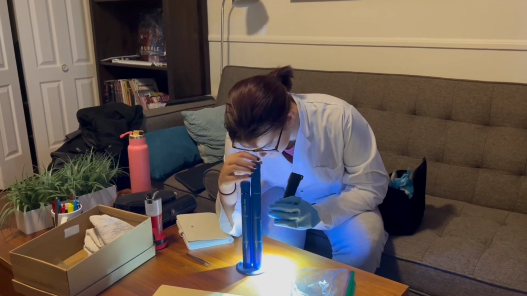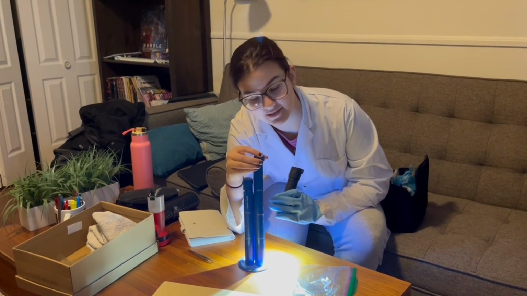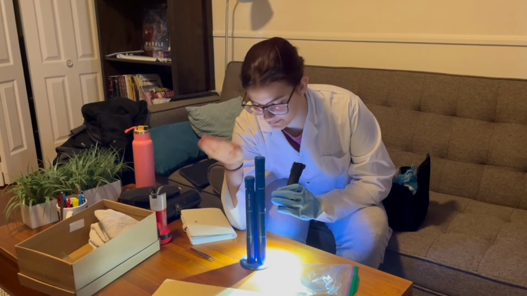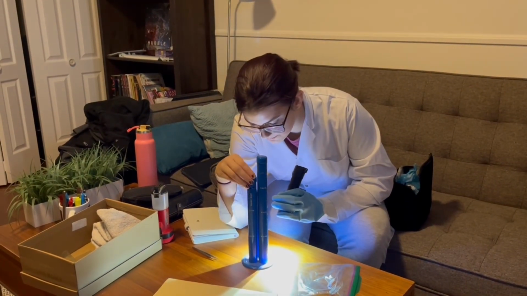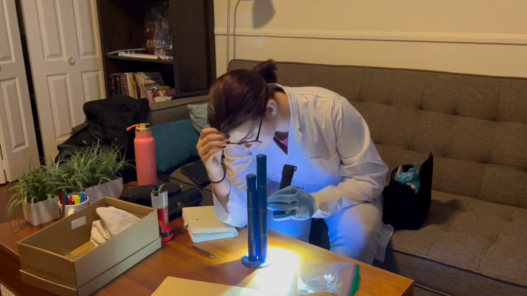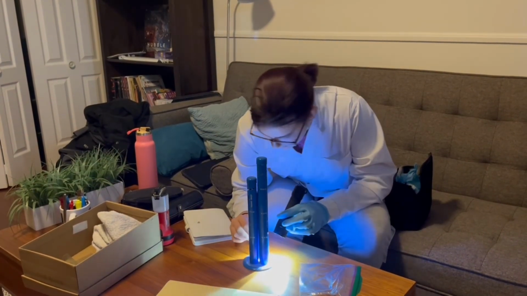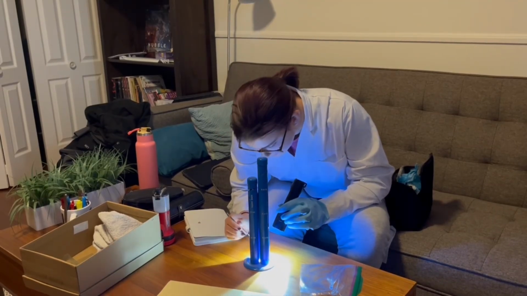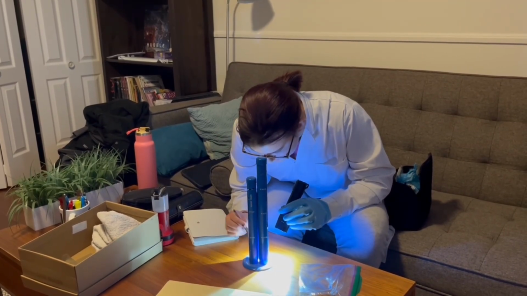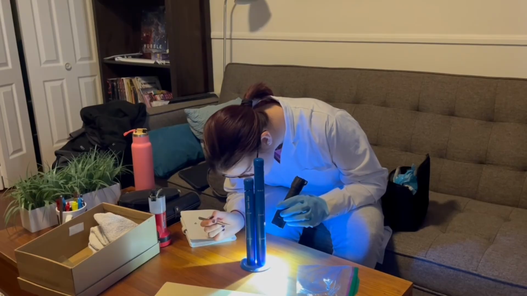So by using these knobs, I can adjust the depth and the size of the lens. Here, from what I can see, it's a human hair, so that's already good. It's brown.